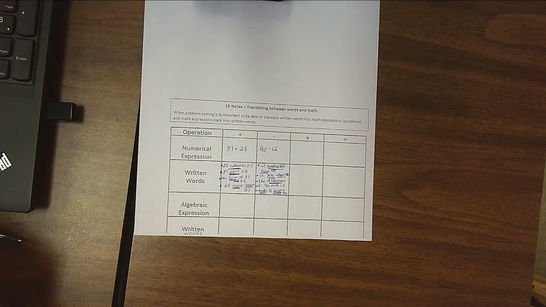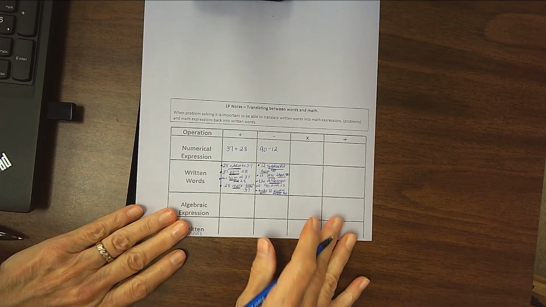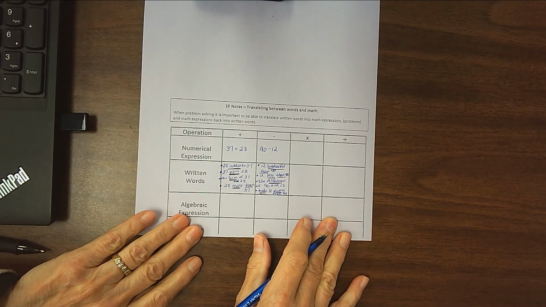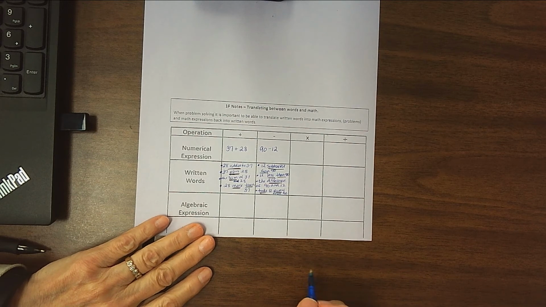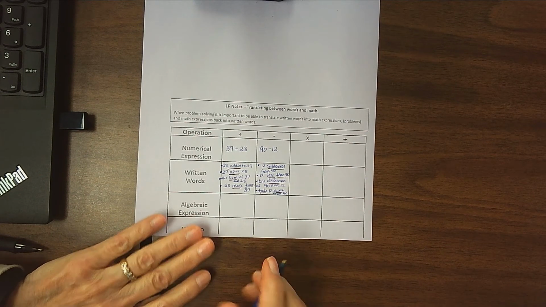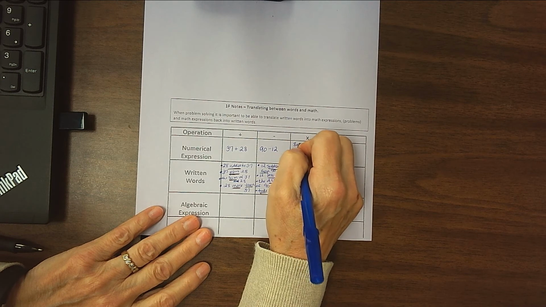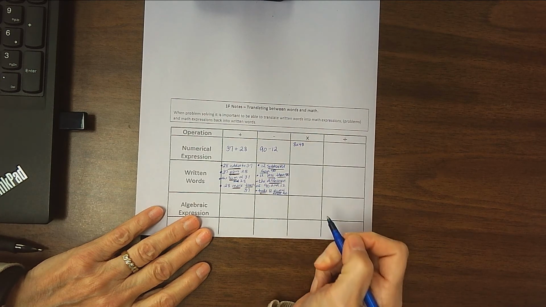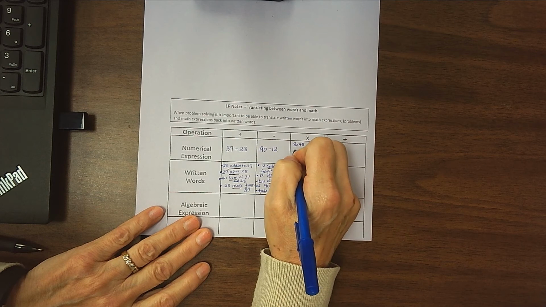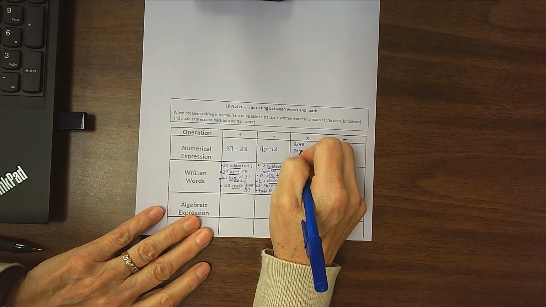All right, so let's look at some multiplication. Now, multiplication, we're getting ourselves ready for some algebra here, and so we want to know some different ways that we can write multiplication problems. So we could do a problem that looks like 8 times 48. We could do a dot, and that would look like this. That means multiplication also.